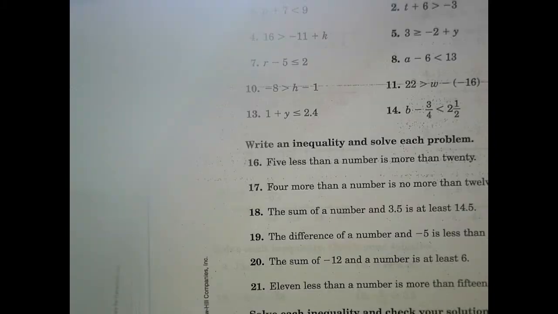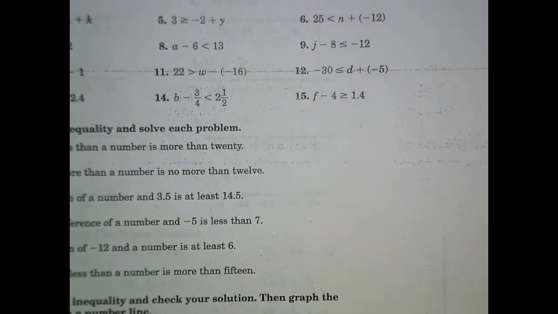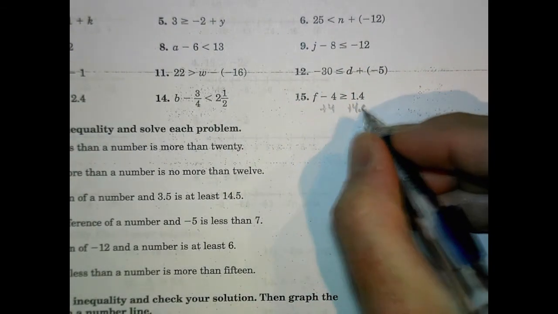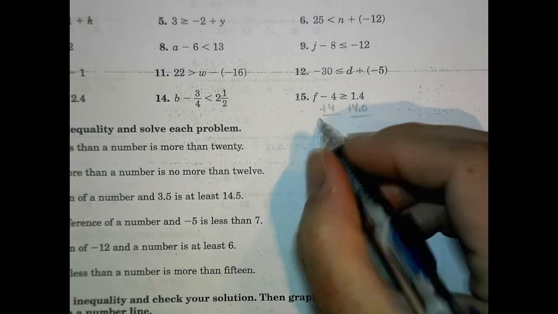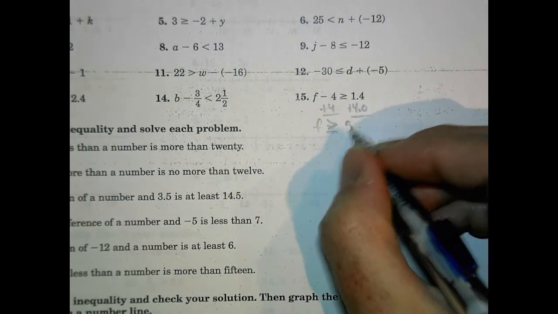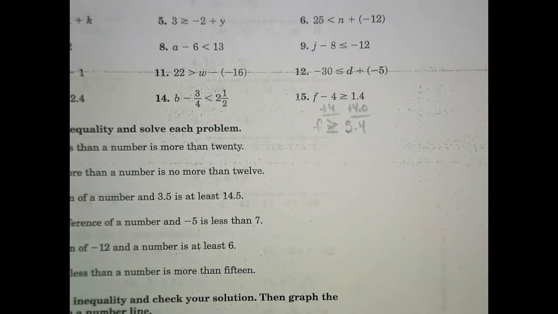Alright, let's look at number 15, which I think I can do on the paper here. There's space for 15. So for 15, we're going to add 4, and I can write 4.0 if we want to. So f is greater than or equal to 5.4. So those are our solutions for that first part right there. It does say to check your solution, which means plug it in and see if it works.